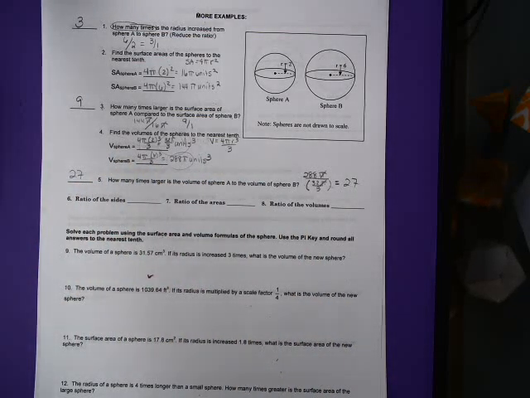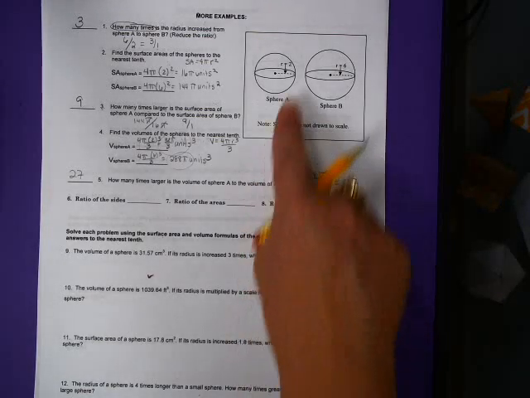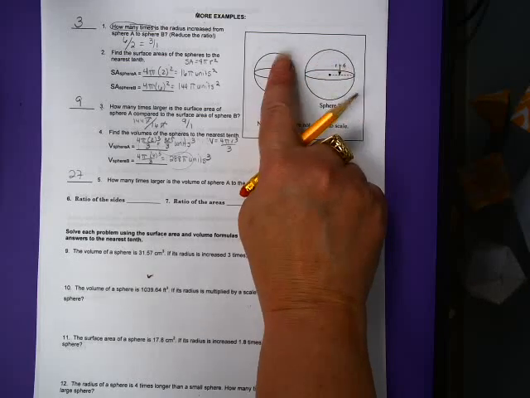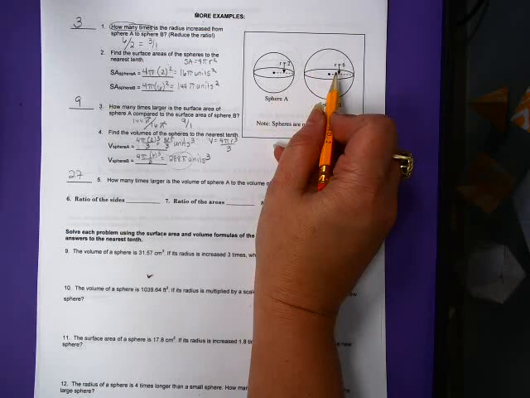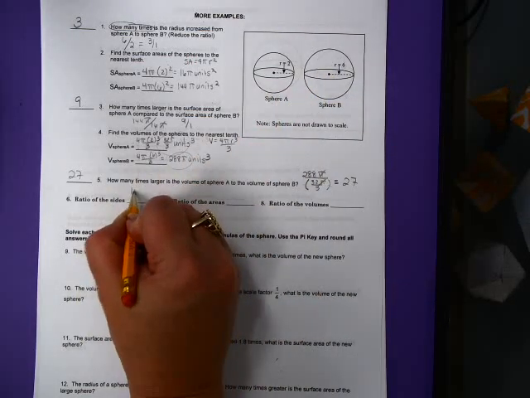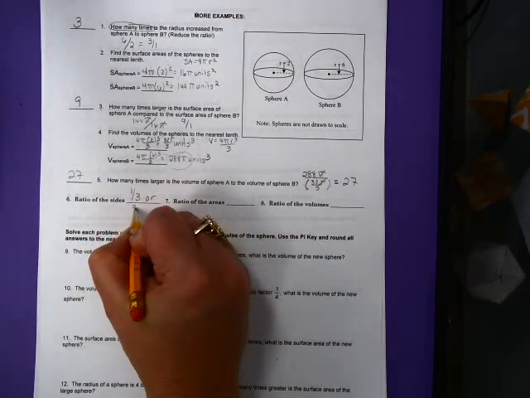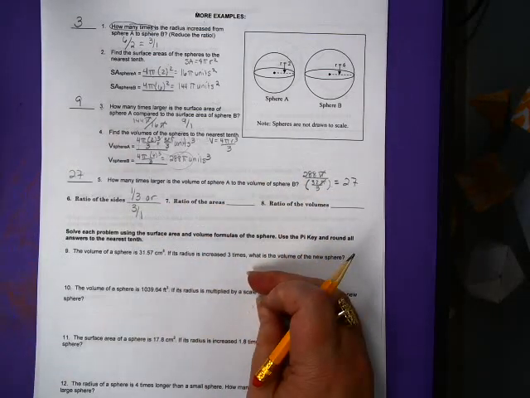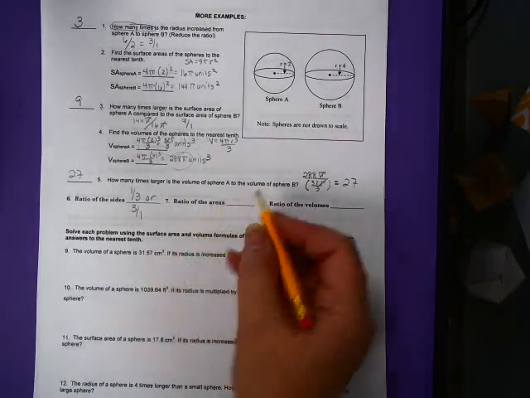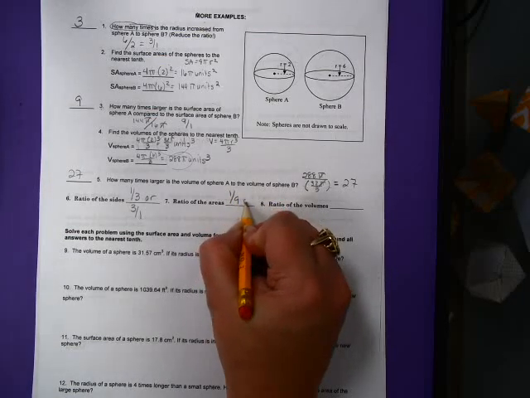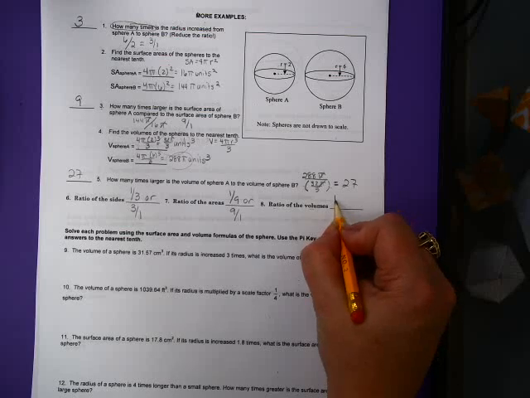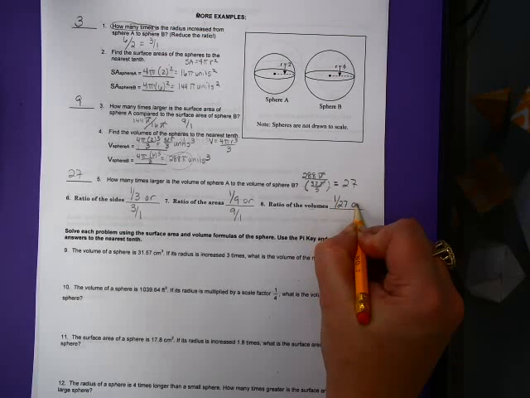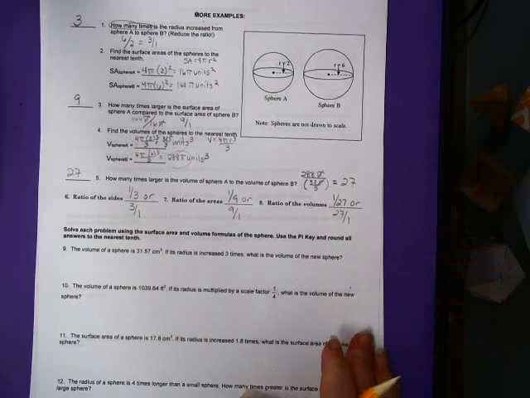Okay, so next I see ratio of the sides. Well, that's ratio of the sides or ratio of the perimeters, but we're talking about like the radius. They're not saying small to large or large to small, so it could be written as 1 to 3 or 3 to 1 because they didn't give you a direction. Ratio of the areas is either going to be 1 to 9 or 9 to 1. Ratio of the volumes is going to be 1 to 27 or 27 to 1. Okay.